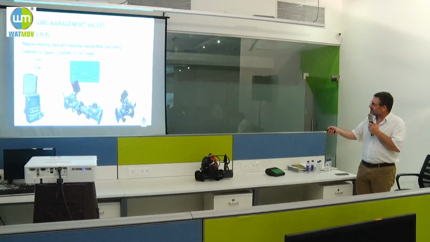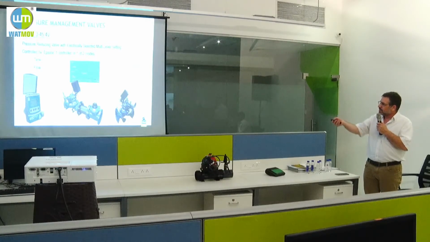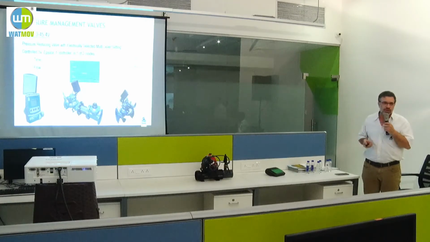This is this gray or dark gray box. And the solution is very simple. It comes to replace this simple on-off controller. It can also measure 2 analog inputs, and it has a pressure sensor.